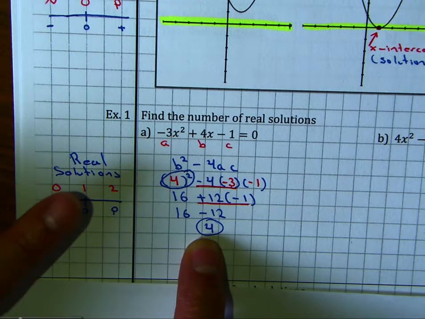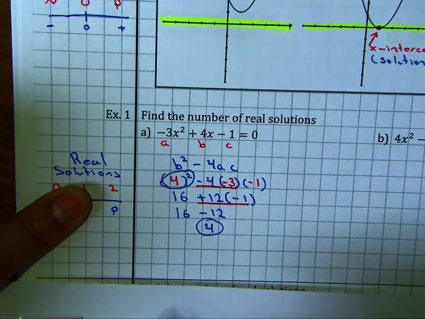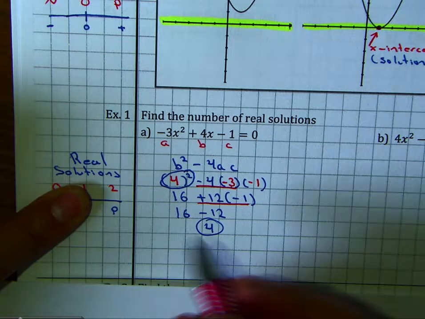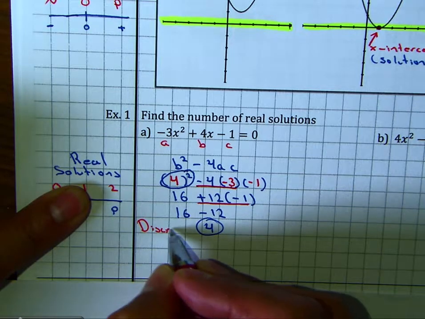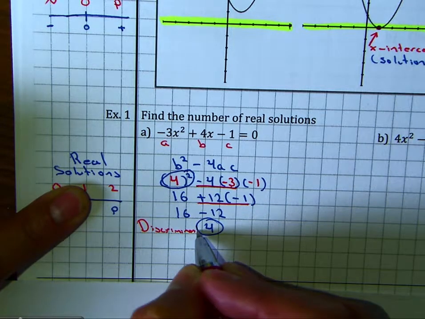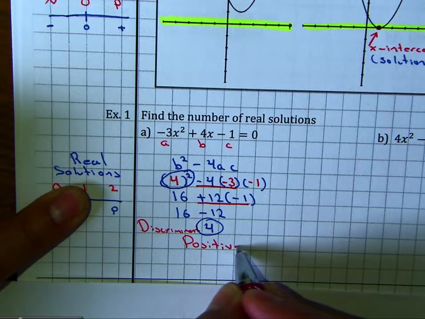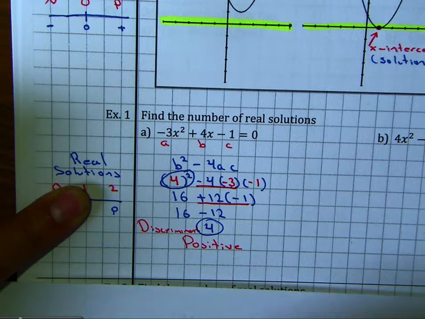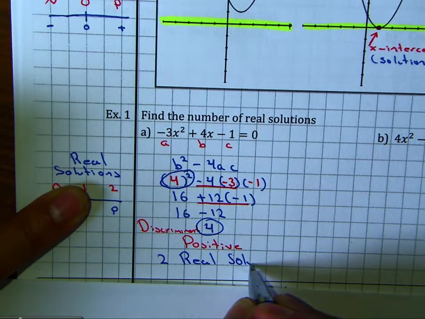That is a positive, so it's going to have 2 real solutions. So therefore, your discriminant is positive, therefore it has 2 real solutions.